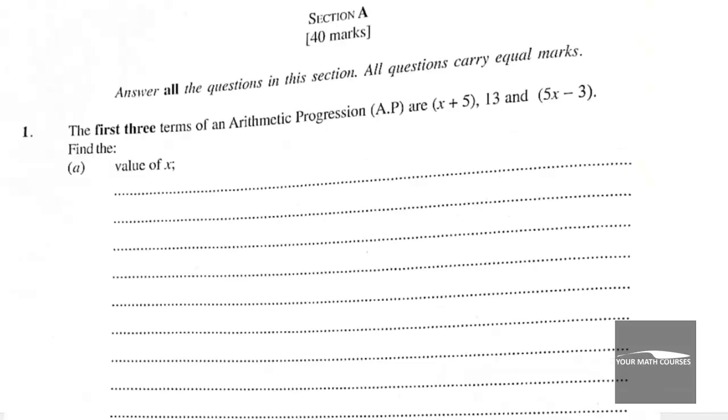So the first question, question number 1, says that the first 3 terms of an arithmetic progression are x plus 5, 13, and 5x minus 3. Find the value of x. So we know that for an arithmetic progression, the constant difference will be the subsequent term minus the previous term. So we have 13 minus (x plus 5).